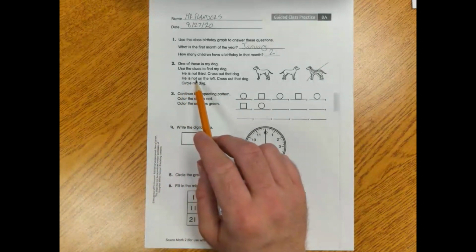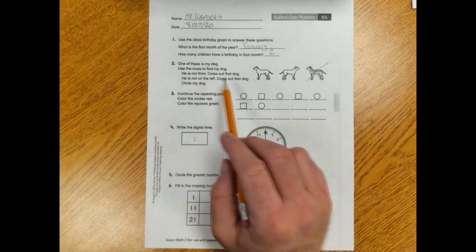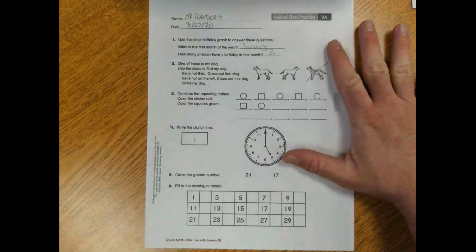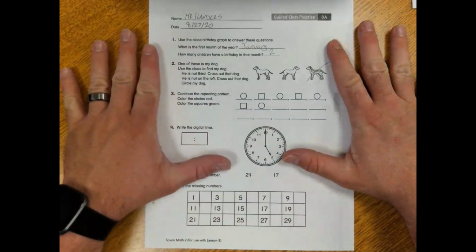He is not on the left. Cross out that dog. Now, who knows their left from their right? Okay, little fun fact for you. If you're looking down at your paper right now, you put this hand here, you put this hand here.